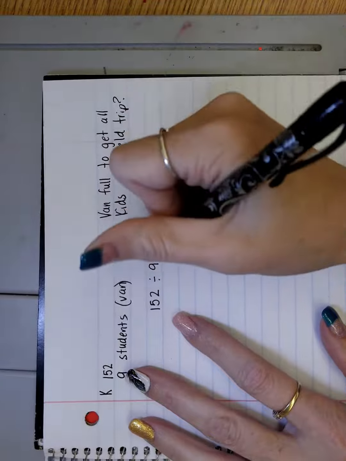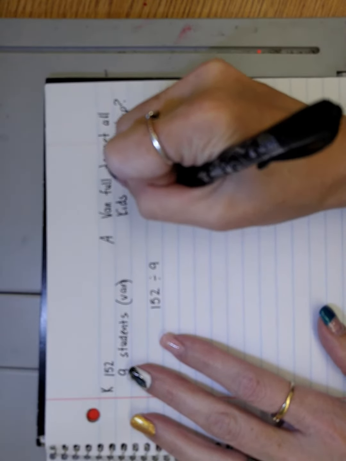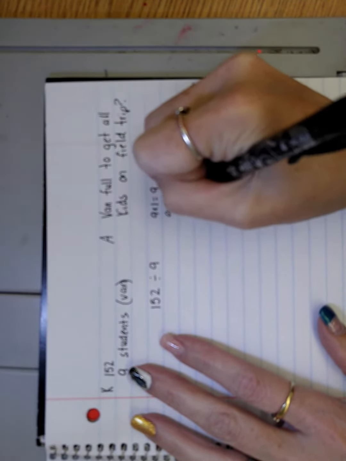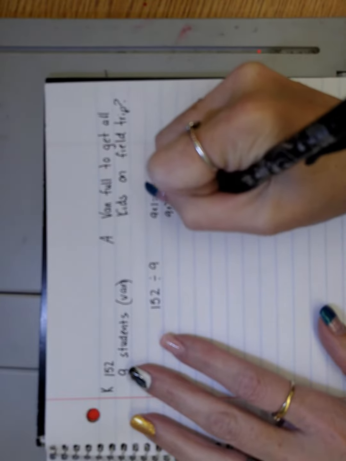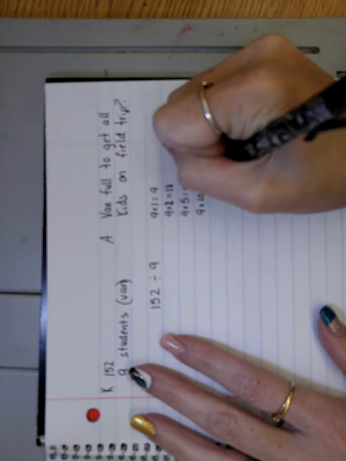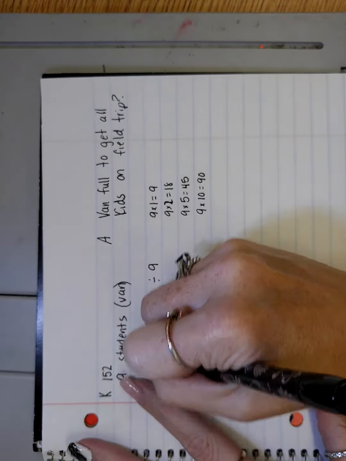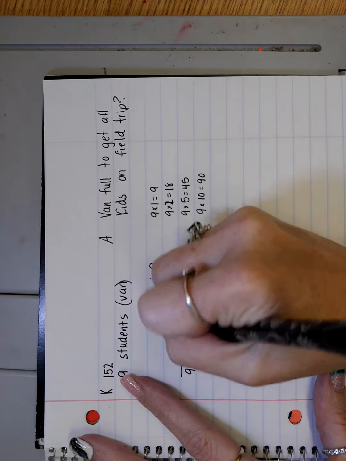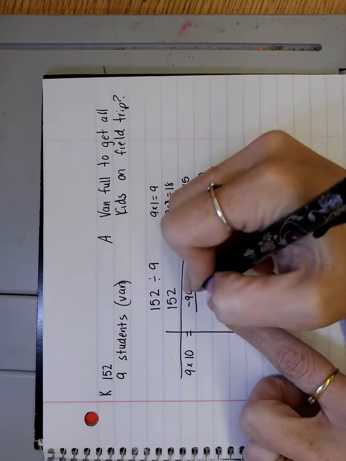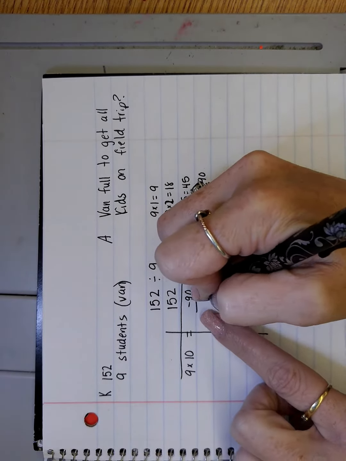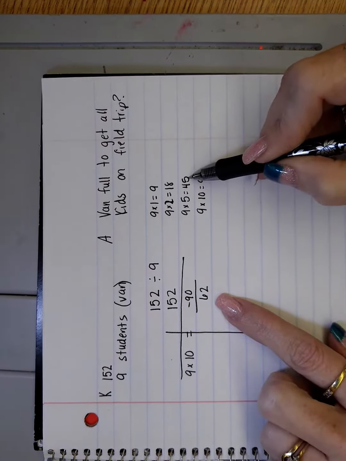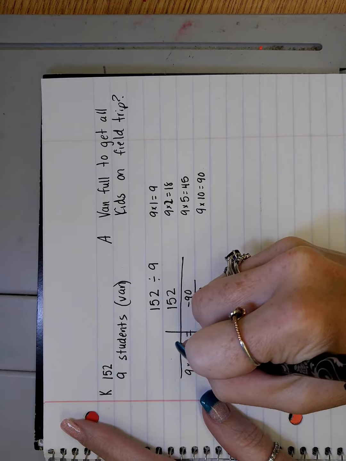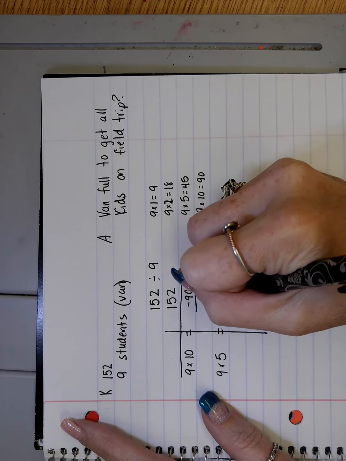So I'm going to use partial quotients. I know 9 times 1 is 9. 9 times 2 I know is 18. 9 times 5 is 45. These are all ones that kids should know. 9 times 10 is 90. Obviously, I'm going to start with 9 times 10. Minus 90. 2 minus 0 is 2. 15 minus 9 is 6. All right, I'm going to take out 45 because 45 is a big chunk of 62. That's 9 times 5 minus 45.